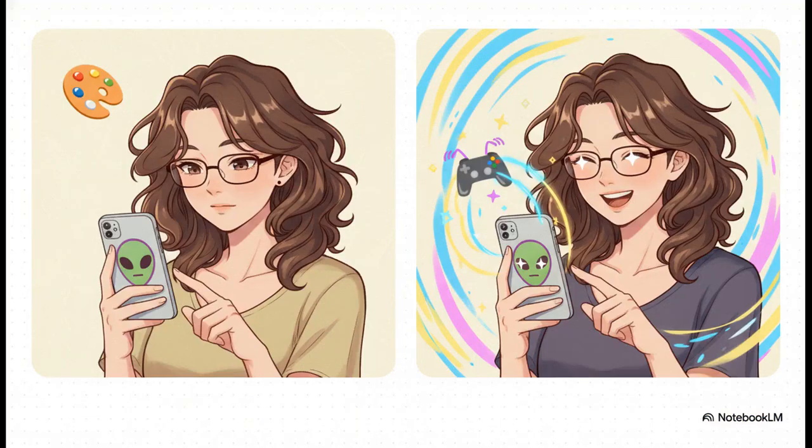So, what's the real difference here? Well, a static effect is passive. You just kind of look at it. But an interactive effect, that gives the user something to do, a role to play. It turns them from just a viewer into a player. And that little feeling of control is what makes people want to try it again and send it to their friends to see what they get.